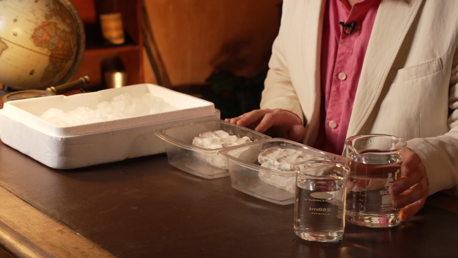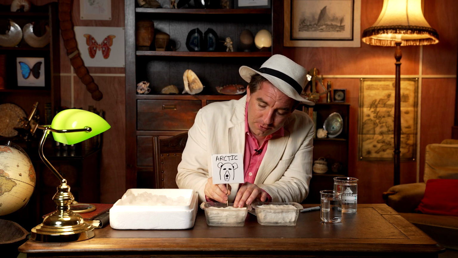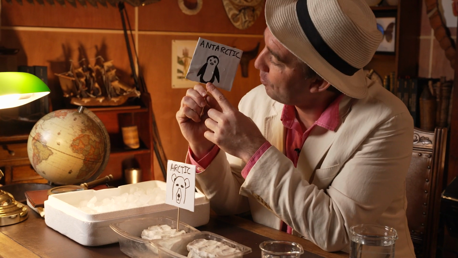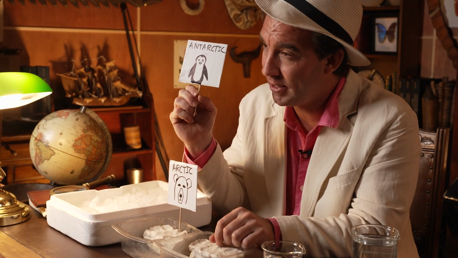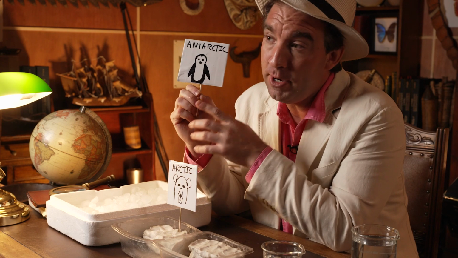You then need water and you need ice. Then you can draw a polar bear to represent the Arctic. Polar bears only occur in the north. They do not occur in the southern polar regions. So you can put that little marker in one of your containers. Then you can draw a lovely little penguin to represent the Antarctic. Penguins only occur in the southern hemisphere, in the southern polar regions. So you have very different wildlife in the South Pole and the North Pole. So let's put him in there.